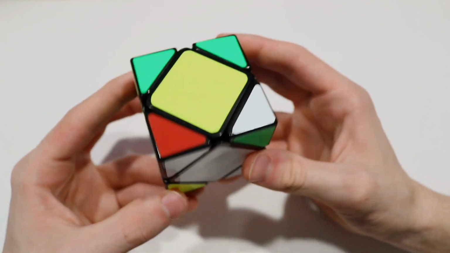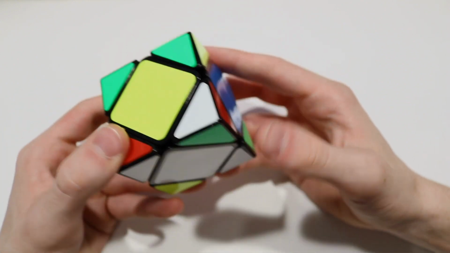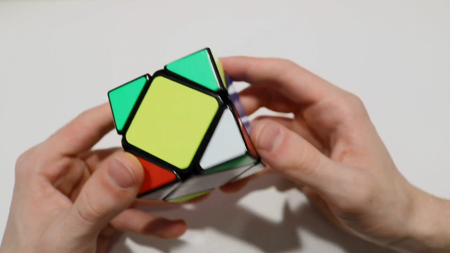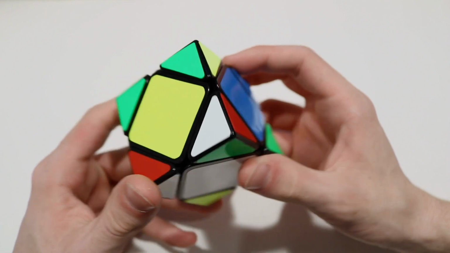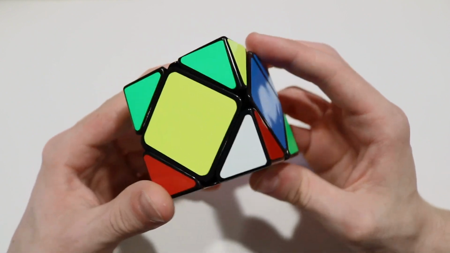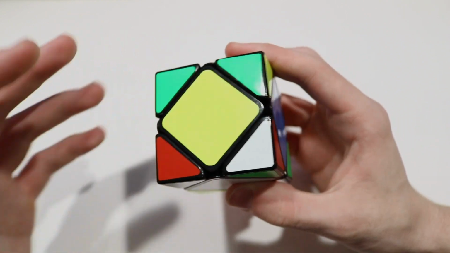I like holding it upside down, or kind of like this, you can kind of see, but I like having the yellow on top. That's just my preference. You can have it like this. I just find it easier for the method that I'm about to show you to have the white towards the bottom. So first thing you want to do is find your corner.